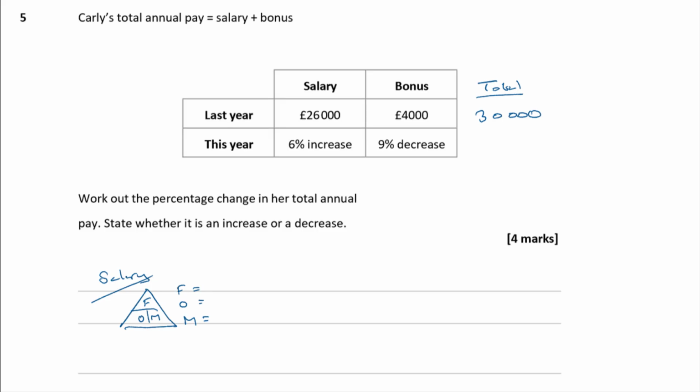Now the final amount is the amount that's going to happen after the 6% increase has been applied. The original is, well, it's going to be the starting salary, which is going to be the 26,000, isn't it? That's going to be 26,000. And the multiplier, well, we've got a 6% increase, but what are we increasing? We start with 100% and we're increasing it by 6%. So that's going to give me 106%, which as a multiplier is 1.06.